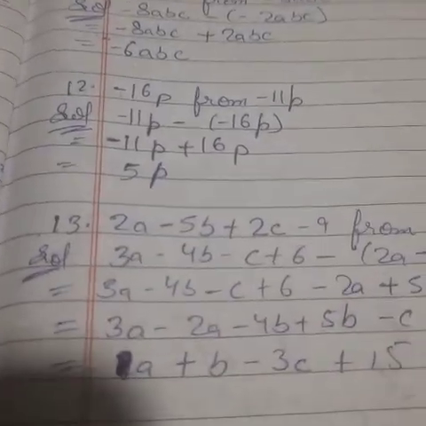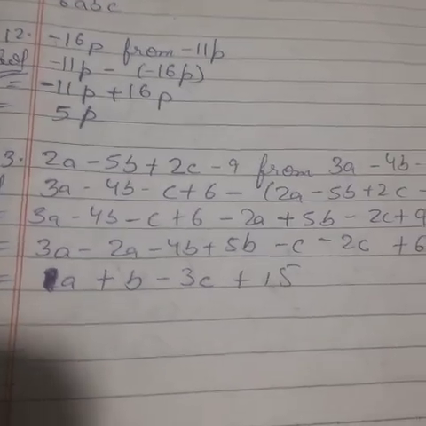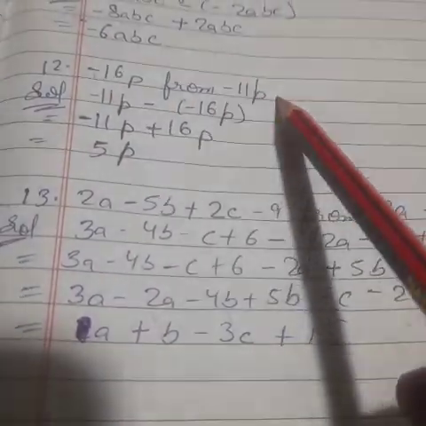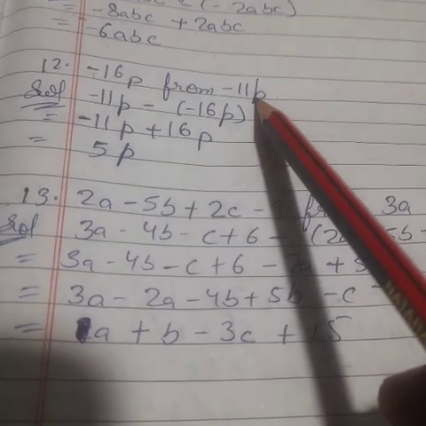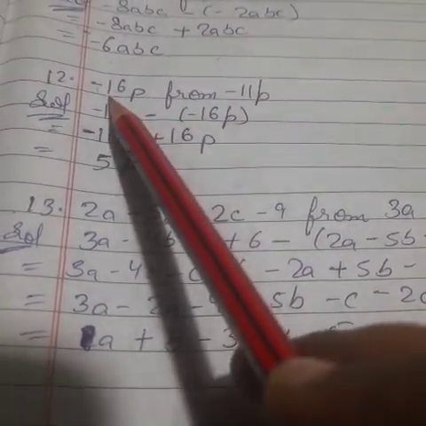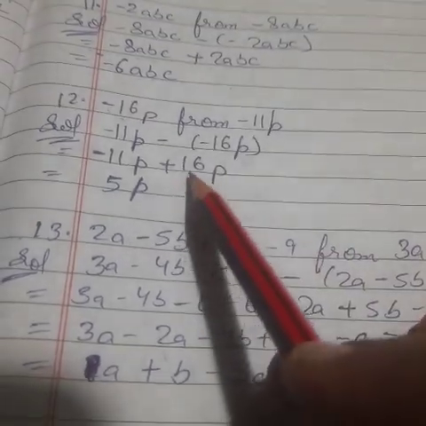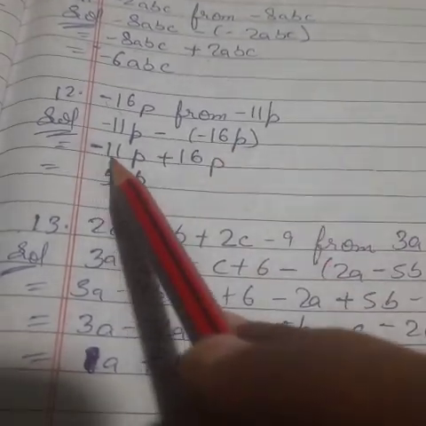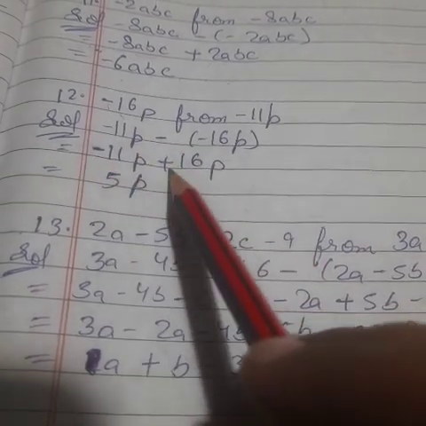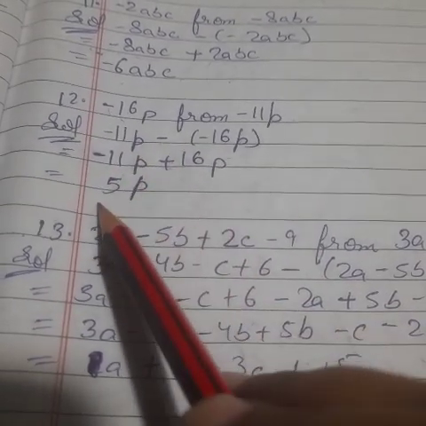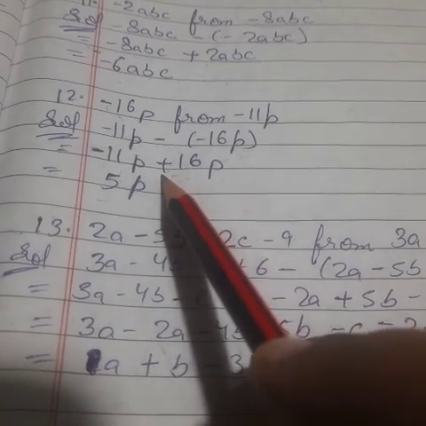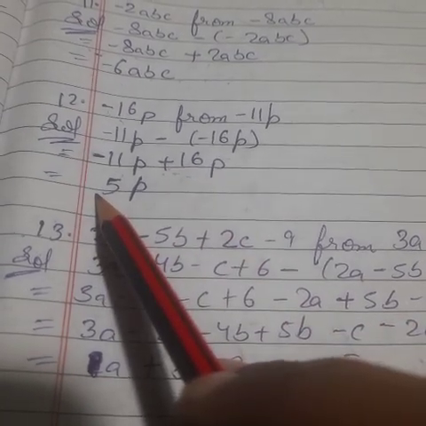Okay, move on to the 12th one, minus 16p from minus 11p. Now here bache, minus 11p is written first, this is a sign of subtraction. This also has a negative sign, so in bracket minus 16p. Minus 11p minus minus plus plus 16p. Here plus minus minus, so 16 minus 11 it's 5. The bigger number is 16, it has a positive sign, so I have written it as a positive number.